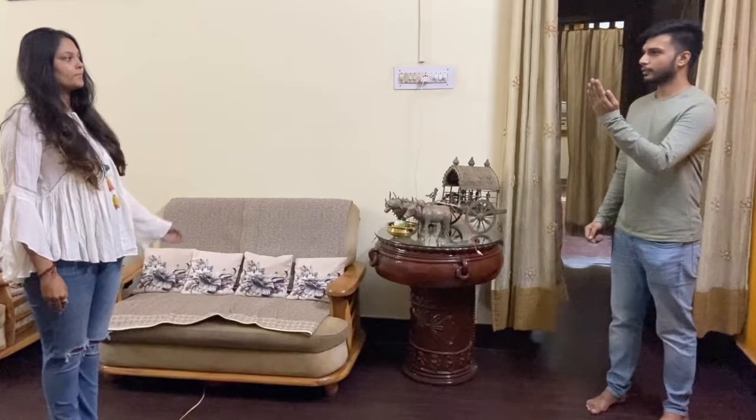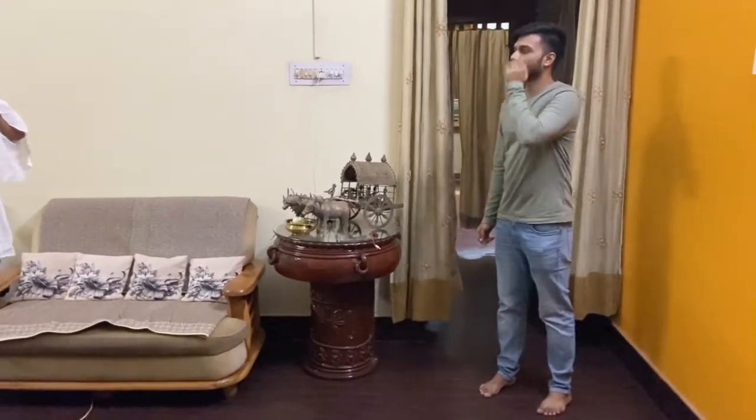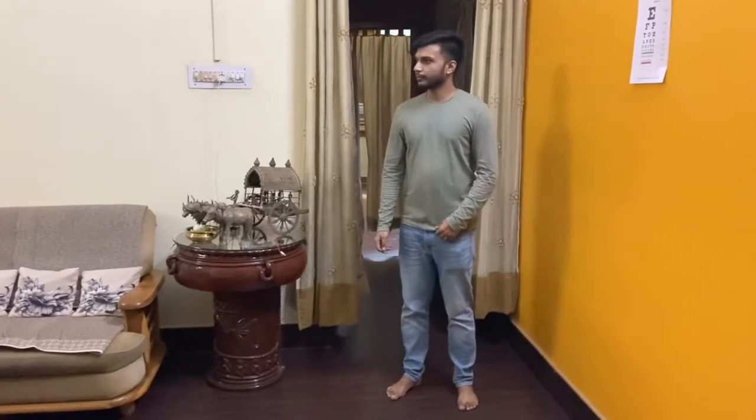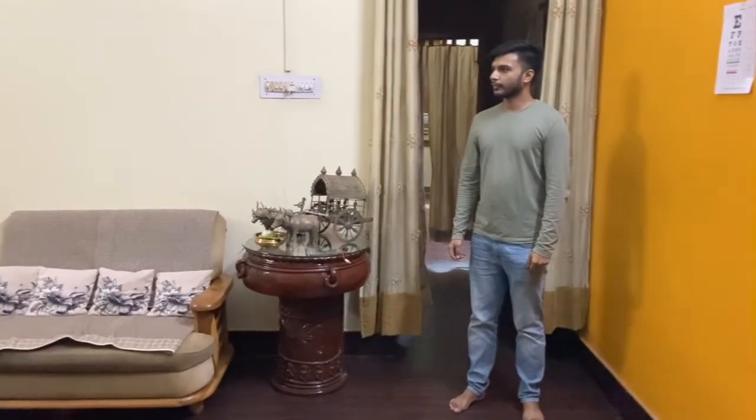So, 20 by 30 is her right eye. That means 20 is the distance of the patient from the chart, while 30 is the distance at which a normal eye can read the line of letters.